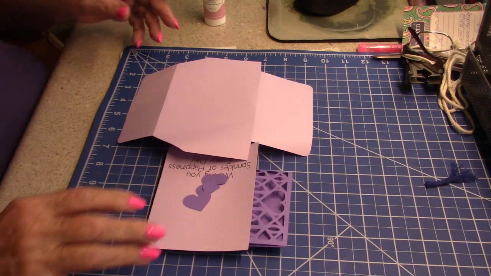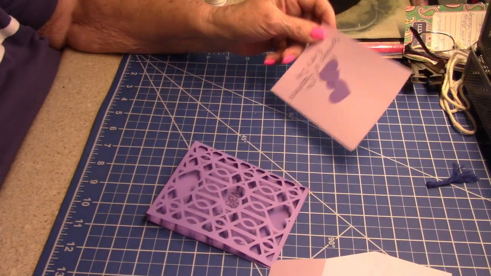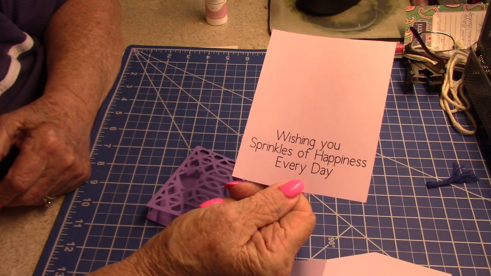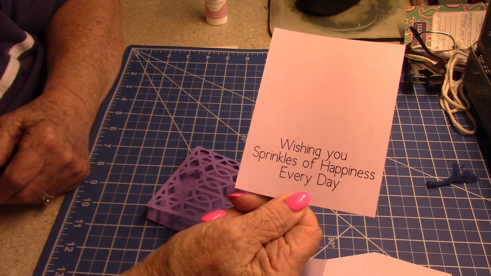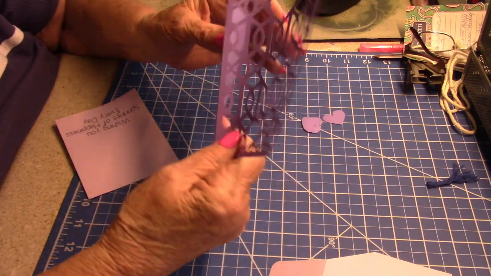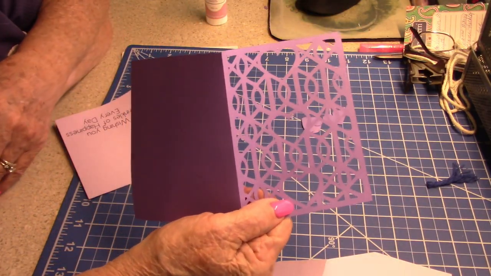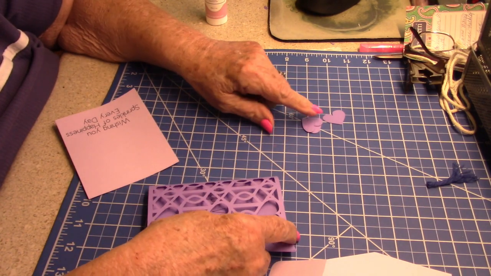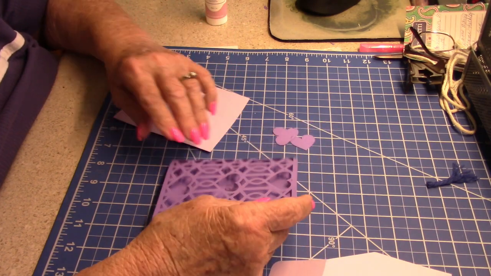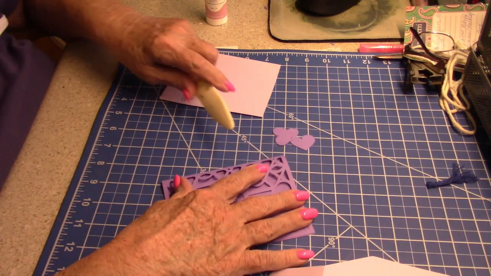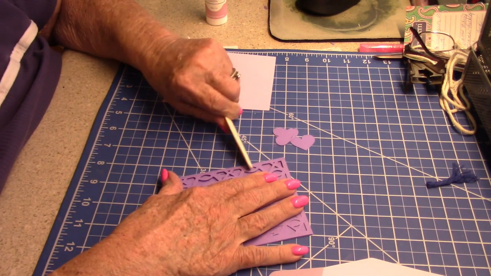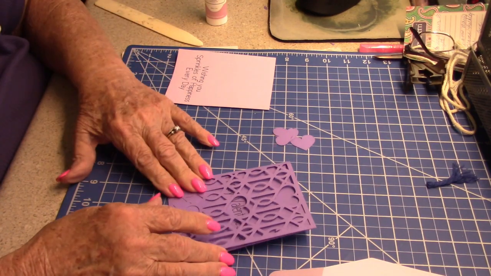Okay, we're back at the desk, and let me show you. I made a couple of changes. On this little card I wrote, "Wishing you sprinkles of happiness every day." The machine wrote that. When I cut this out, as you can see, it had some hearts in the middle of it. So I saved the hearts off of the mat, and I'm going to put them on here. And I also have some pretty butterflies. So what I've done so far is just fold this. These kind of cards are kind of hard to fold because the front of them is so fragile. But I have this folded.